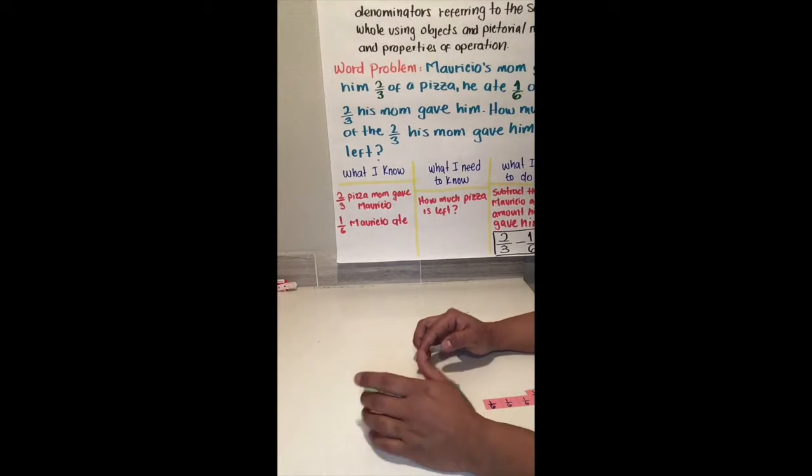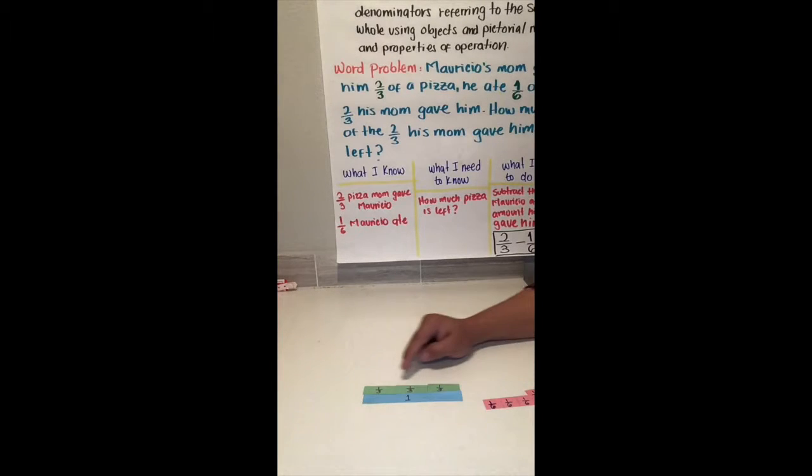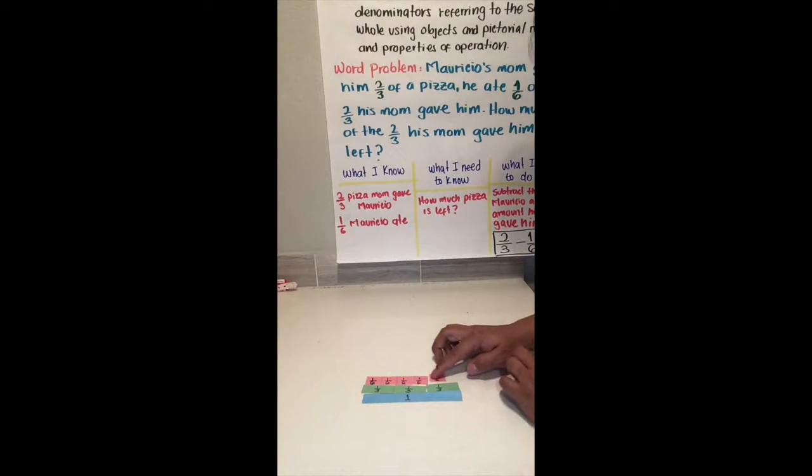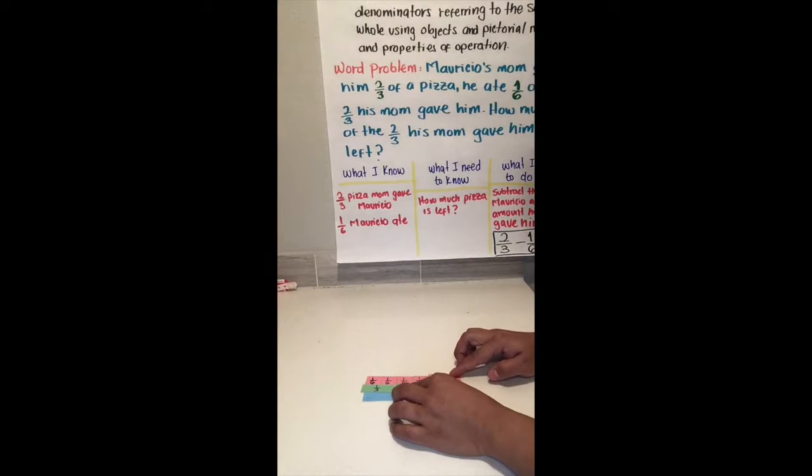And then we are going to segment this one whole into sixths. So then I will have 6 pieces.